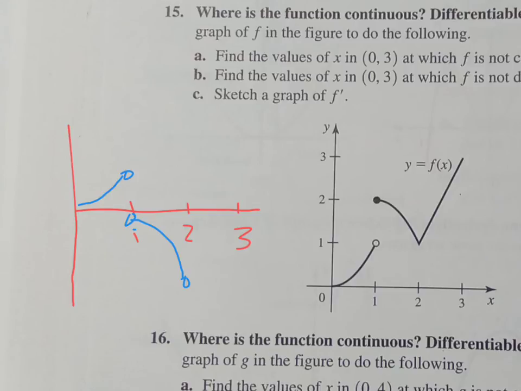Is it above or below? Above, that looks kind of linear to me. So what kind of line am I going to draw? Yeah, horizontal. Okay, so then it looks like up 2 over 1, so maybe like right here. Is that okay?